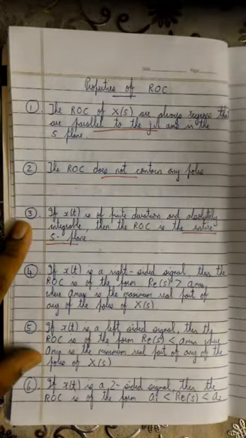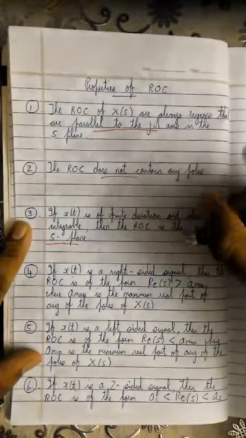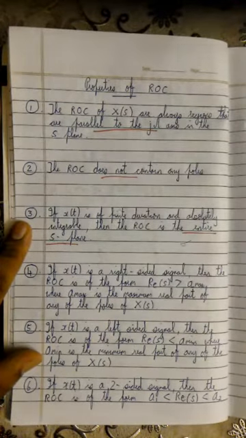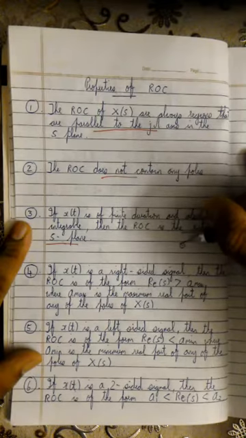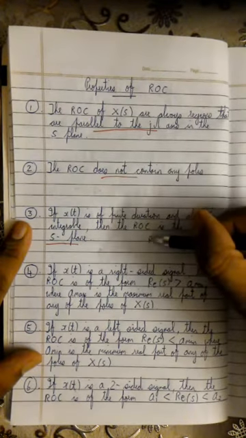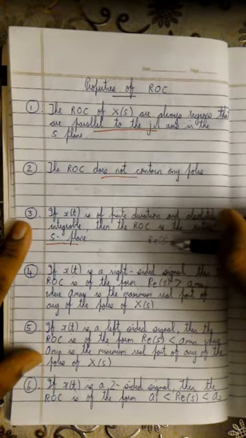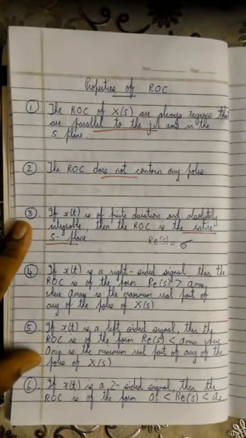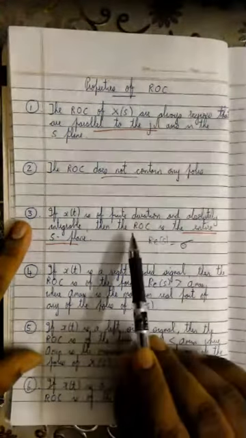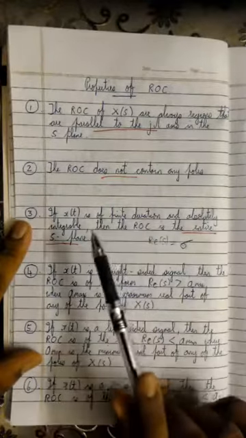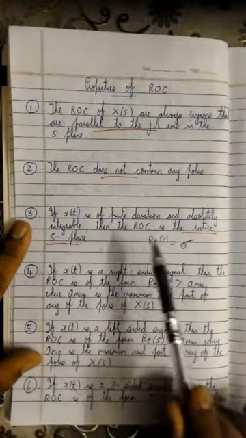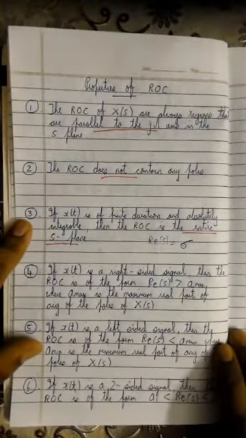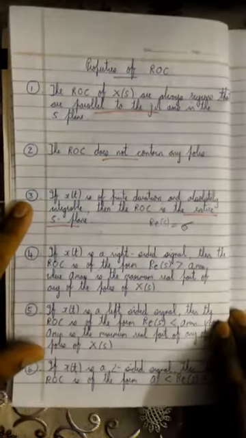Then if the Fourier transform of the signal does not exist, then the Laplace transform of the signal depends on the value of sigma, or in other words, on the real part of S. Understood? This is what the third property means. That is, if the signal is of finite duration and absolutely integrable, then the ROC is the entire S-plane. Okay. Now let's look at the fourth property.